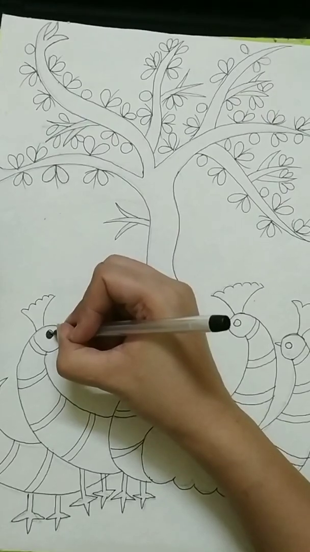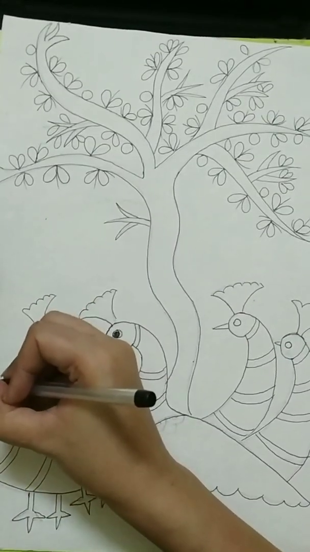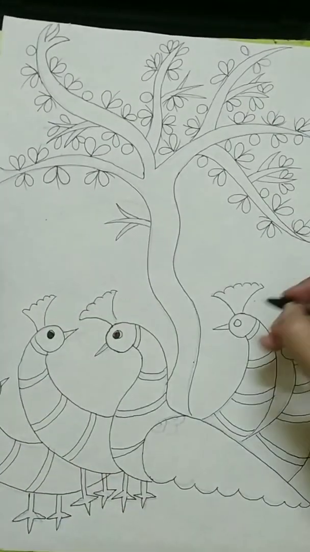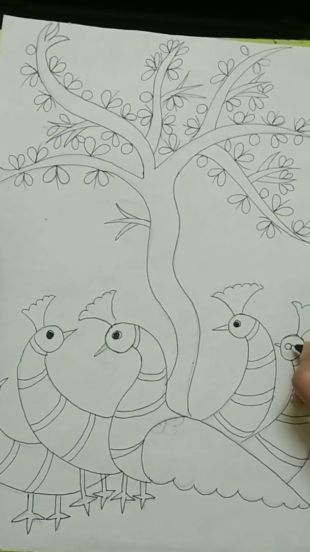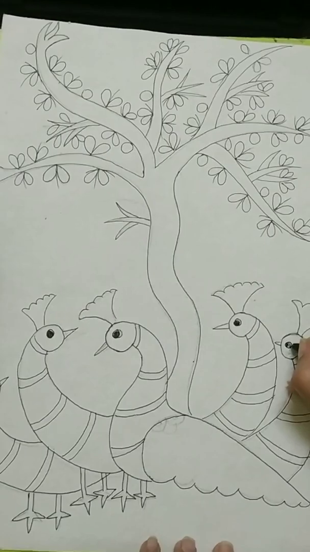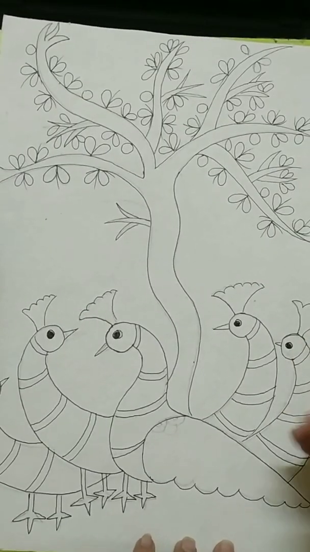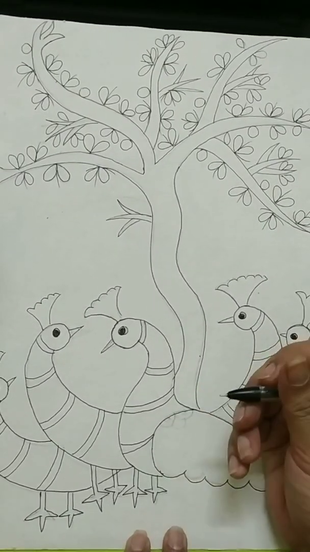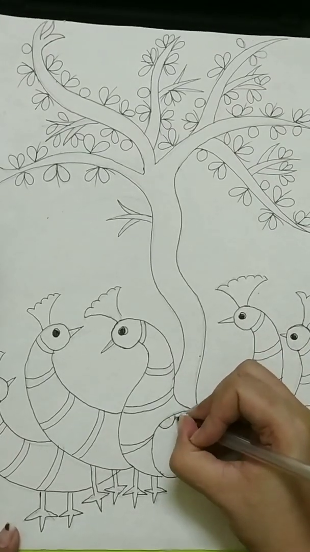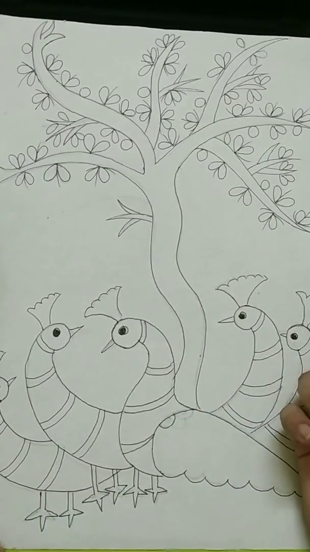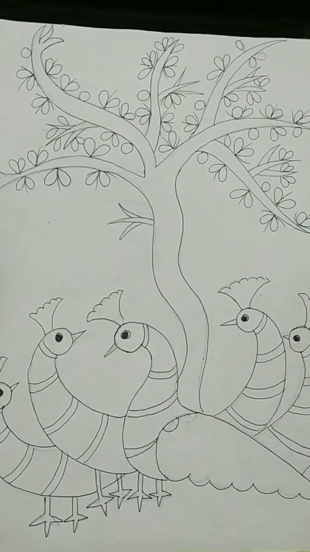I am outlining with the gel pen so that I can color it and color won't smudge. You can outline with black paint as well. It's completely up to you, and it is not mandatory that we use black color. I am using it so that I can show it to you. So the drawing is ready. Now we are going to move to coloring part.